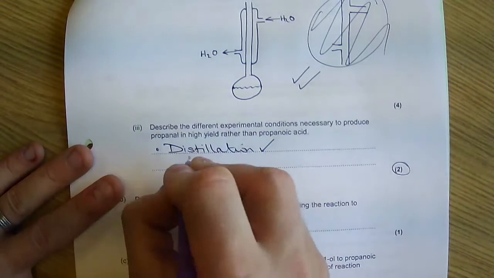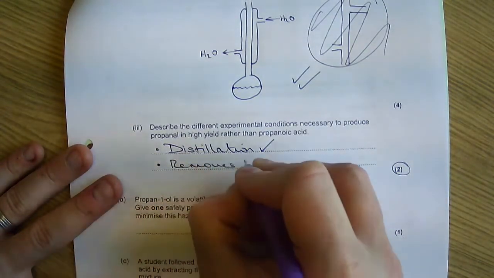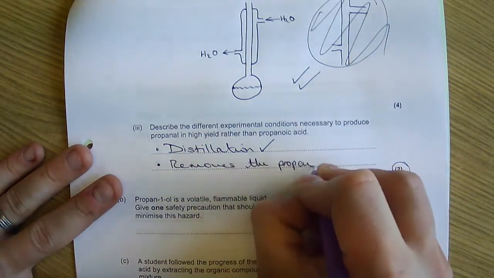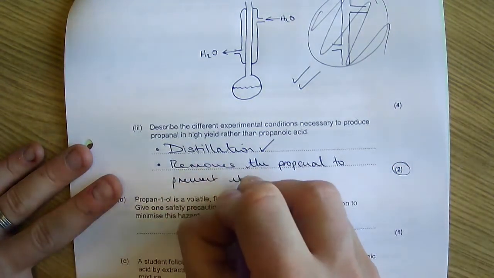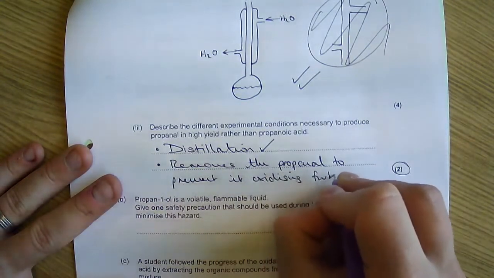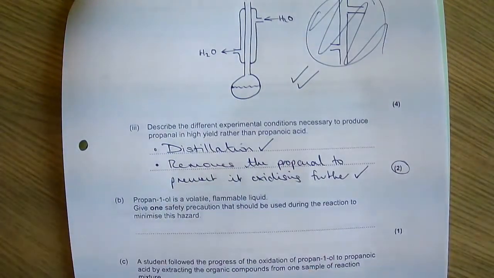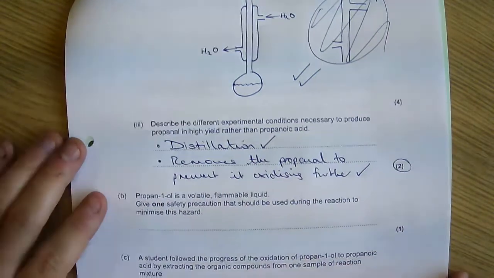And that means by using distillation, it removes the propanal to prevent it oxidizing further. Okay. So by having distillation, by having our condenser connected horizontally, it means that as soon as the propanal is formed, it actually gets removed from the reaction mixture anyway, so we don't risk it being oxidized a second time.